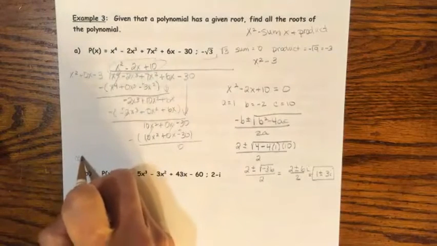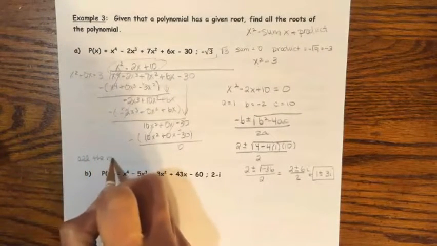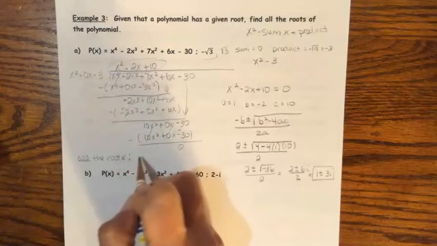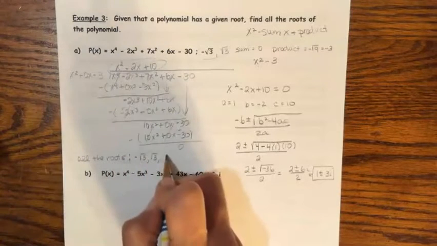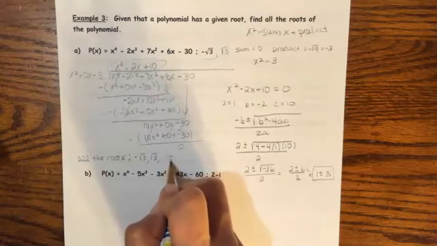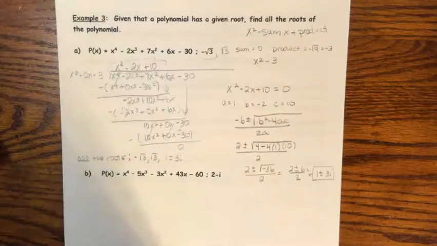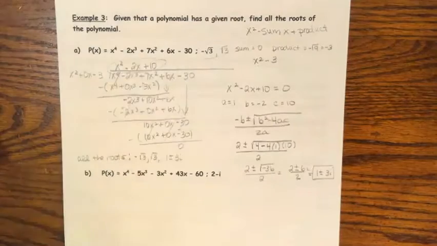So all the roots are negative radical 3, and 1 plus or minus 3i.